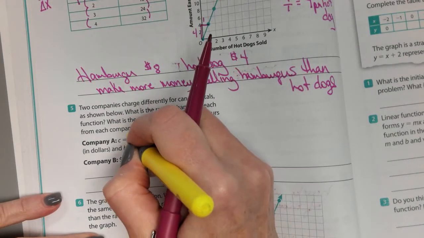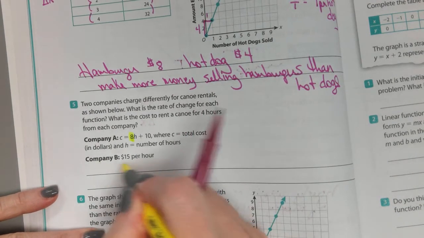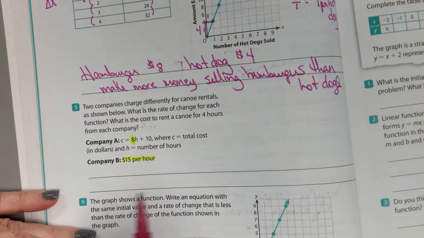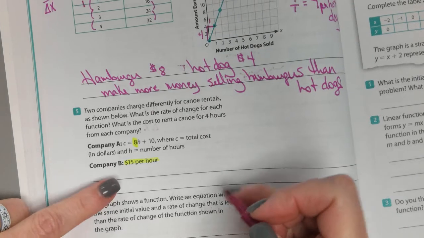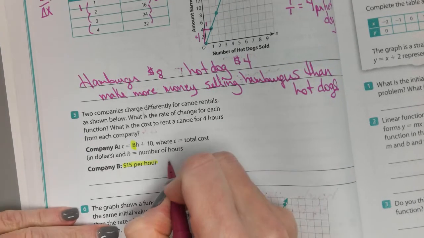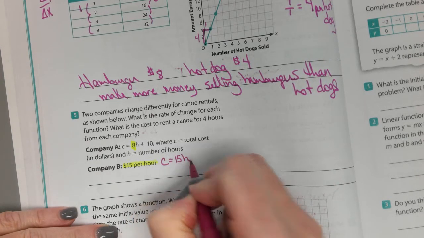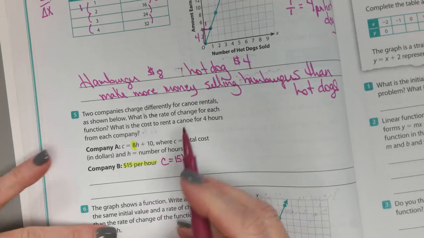So right here, this 8 would be my rate of change, and then here, they don't give it to me as an equation, but they tell you that it's $15 per hour. So if I were to write that as an equation like company A is, I could say that the cost equals 15H. All right, so it says what is the rate of change for each one?